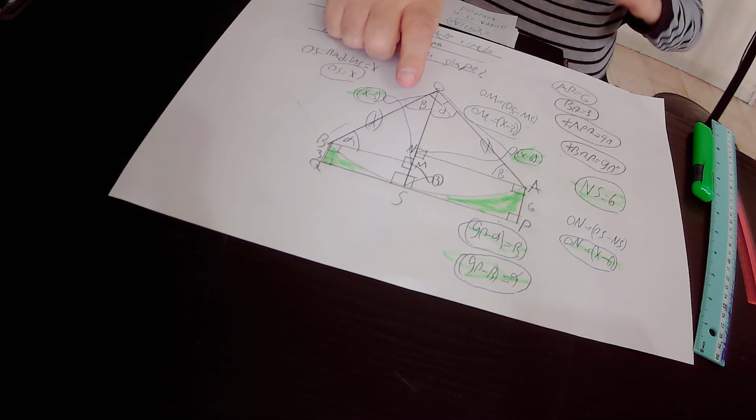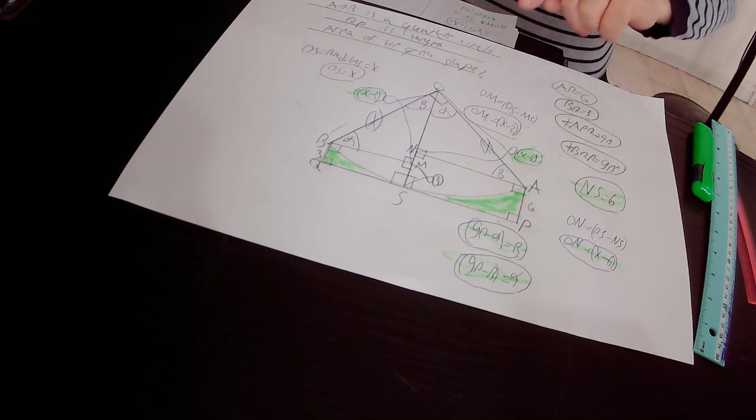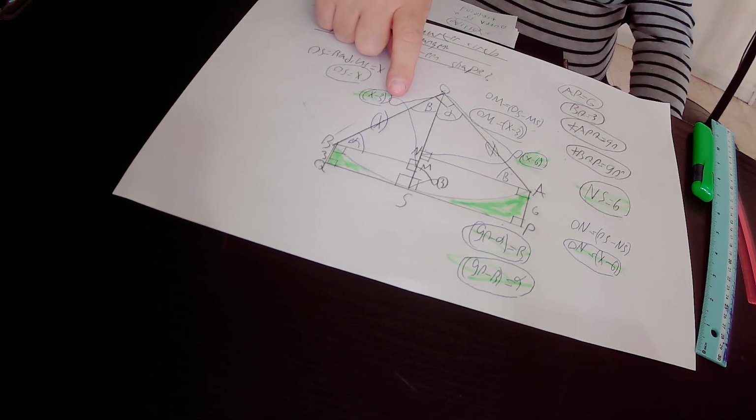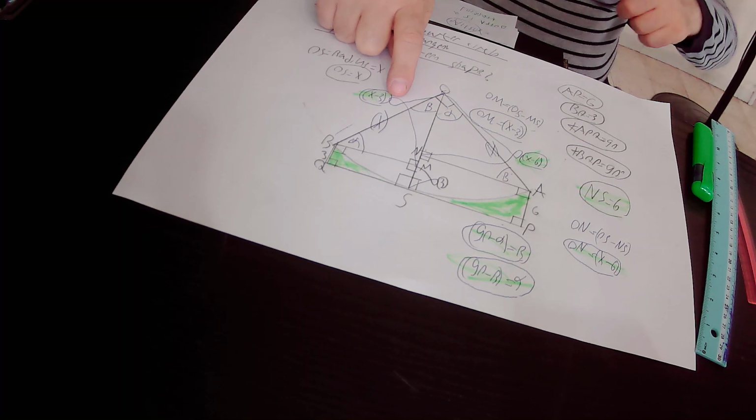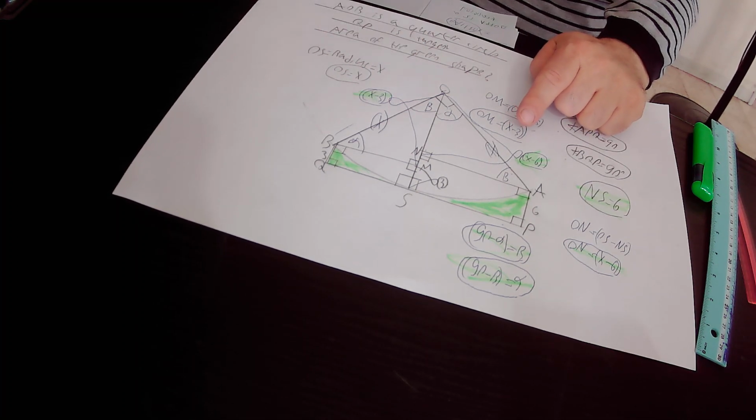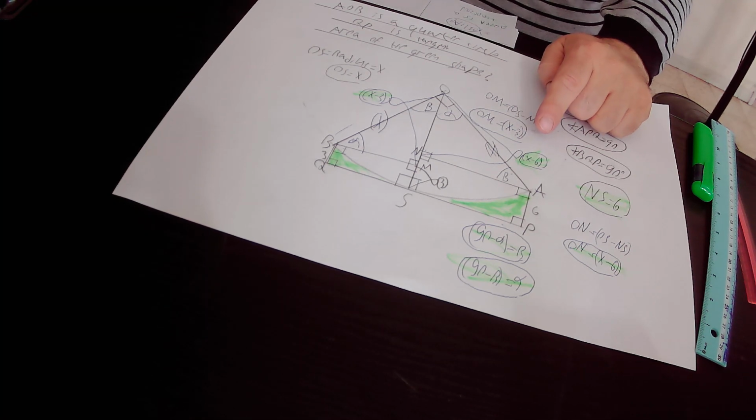Therefore, and finally, side OA of the right triangle ONA is equal to side OB of the right triangle OMB. They are both radii of the quarter circle that is equal to x, therefore they are equal to each other. So I write it down. Side OA equals side OB.